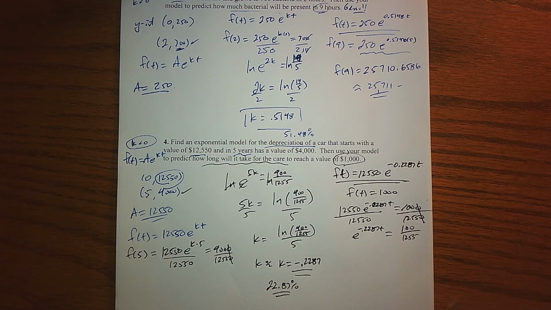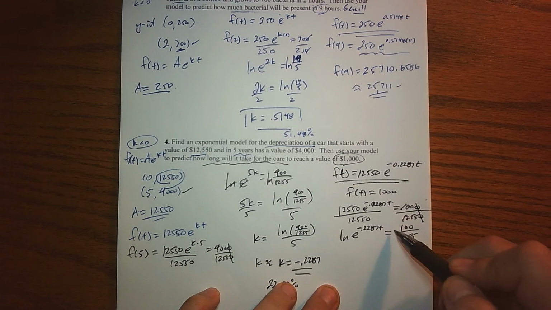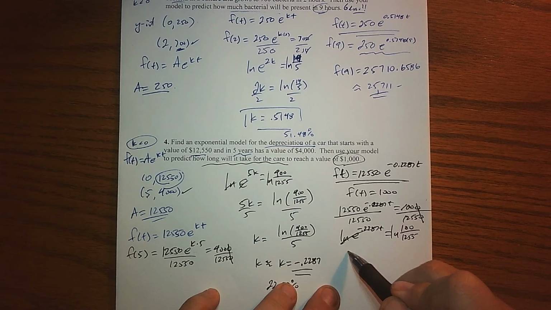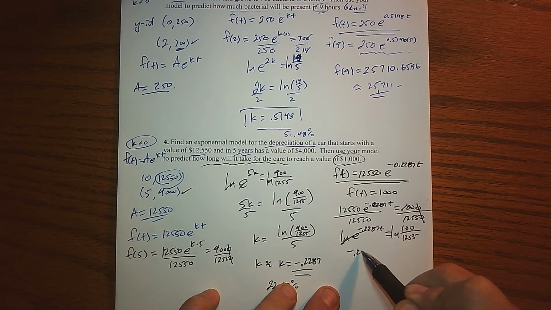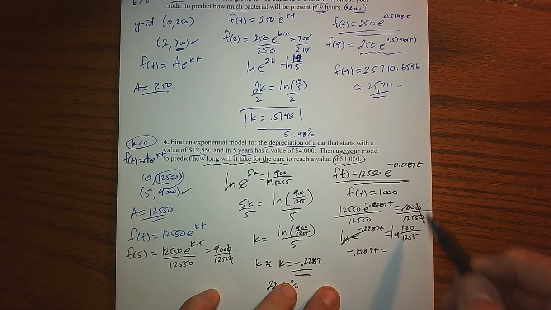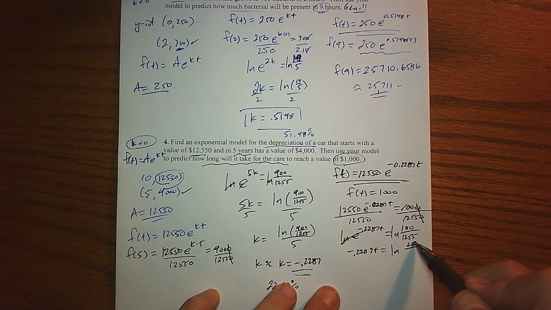I think it's not too bad to put 5 in there. I'll do that in a moment. So taking the natural log of both sides, that wipes clean. We have negative 0.2287t equals the natural log. I believe 5 goes into there 20 times, and 5 goes into here twice.